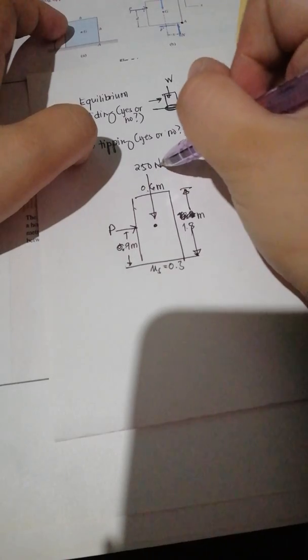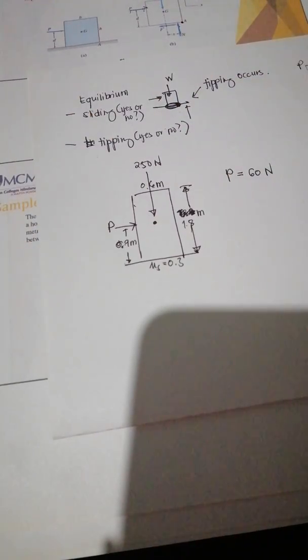So this is already the weight. We don't have to multiply it by gravity. If the given weight is a mass, or in kilograms, then that's the time we have to multiply it first with the gravity. Okay.